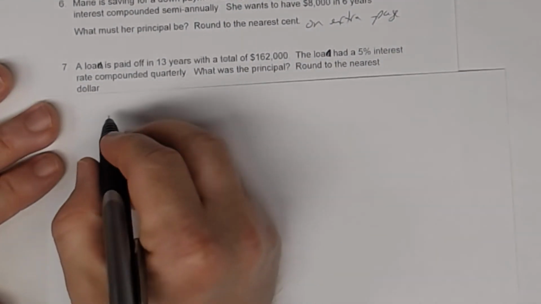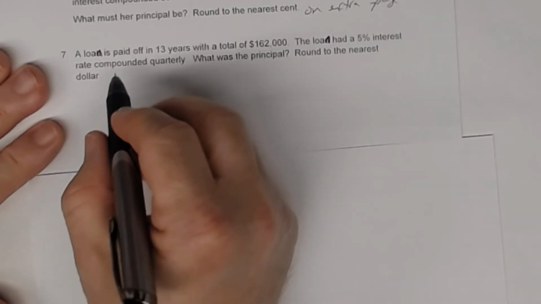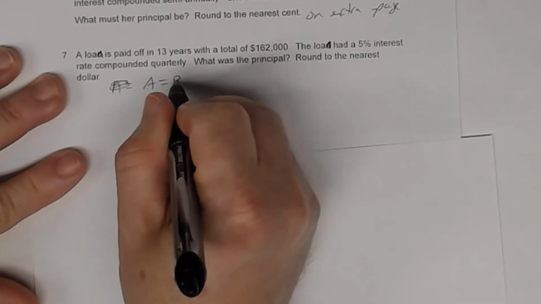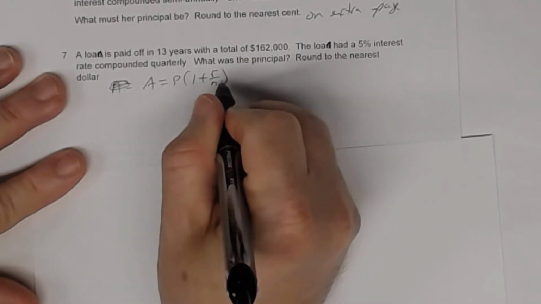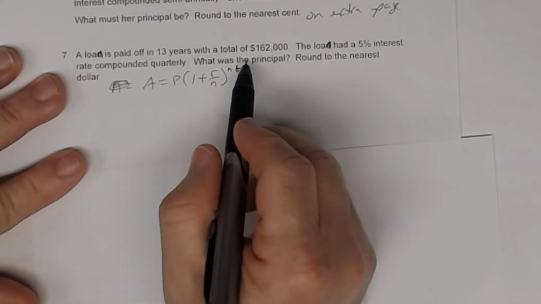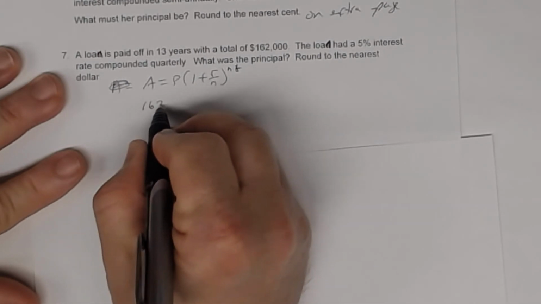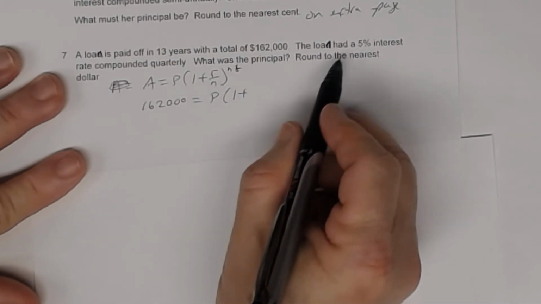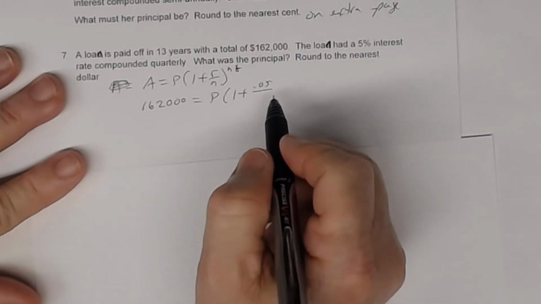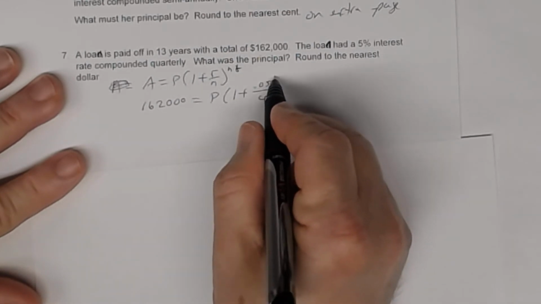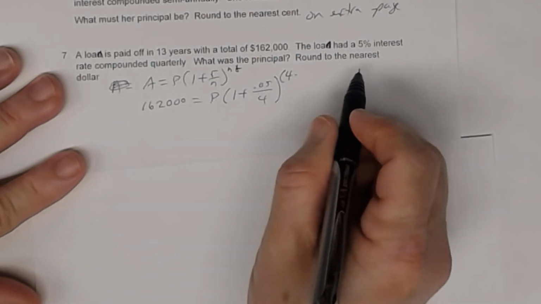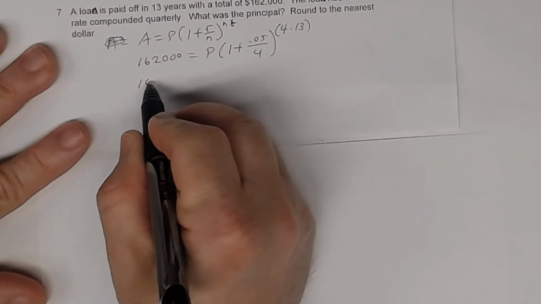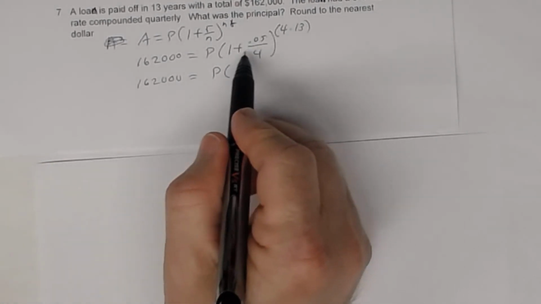All right, so number 7. I can go ahead and write it out. I'm going to use this formula, A equals P times 1 plus r divided by n, raised to the nt. A is what you ended up with, which is $162,000, equals the principal, which is what you're trying to find, times 1 plus the rate, which is 0.05, divided by n, the number of times compounded per year, which is quarterly, so that's 4. All raised to the nt power, so that's 4 times the time, and the time here is 13. So this becomes 162,000 equals P times, now let's put this part in the calculator.